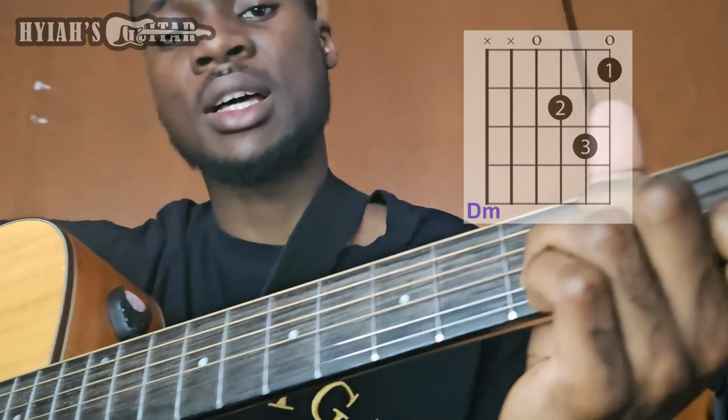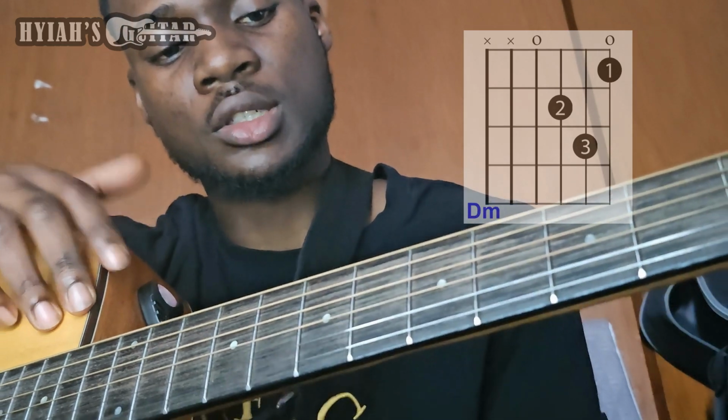These are the same chords, but played in different shapes and different positions.